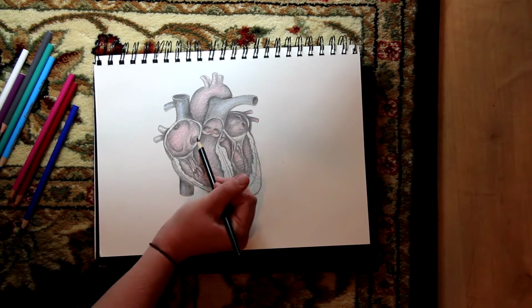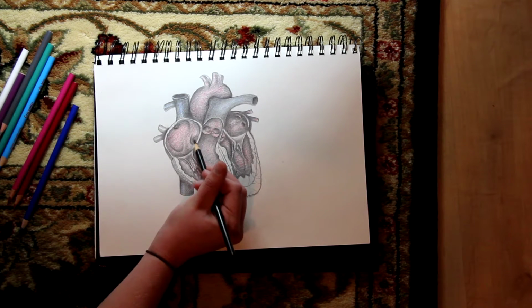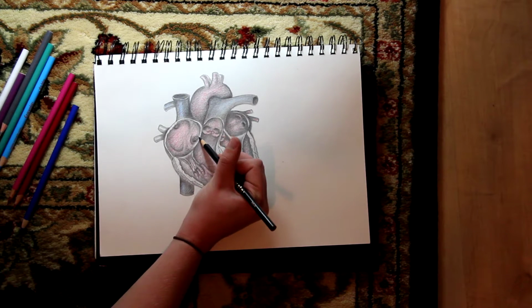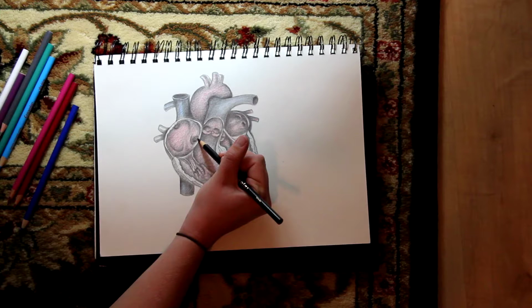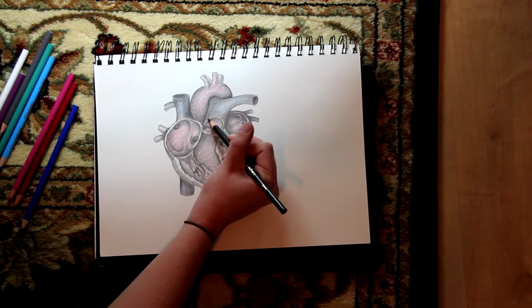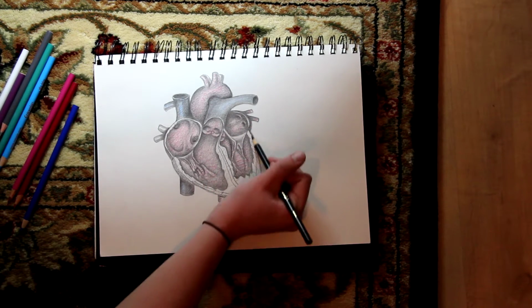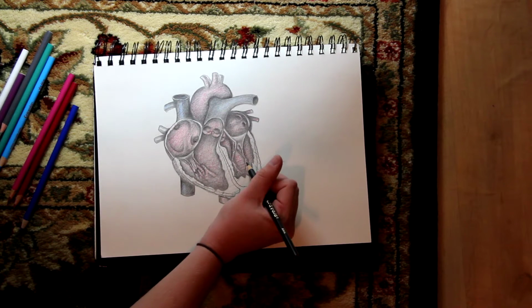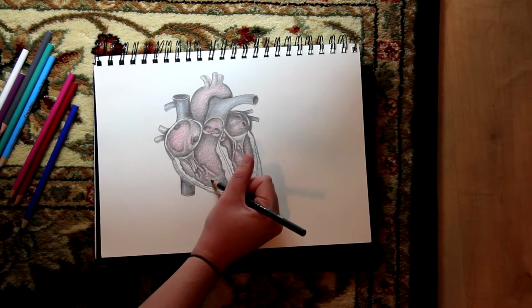This impulse then goes to the AV node, which is right around there. Then it reaches the bundle of His, and that splits into two bundle branches, the left bundle branch and the right bundle branch.